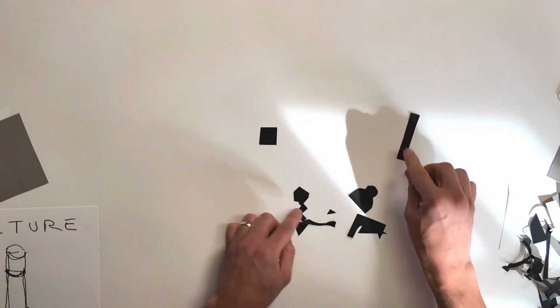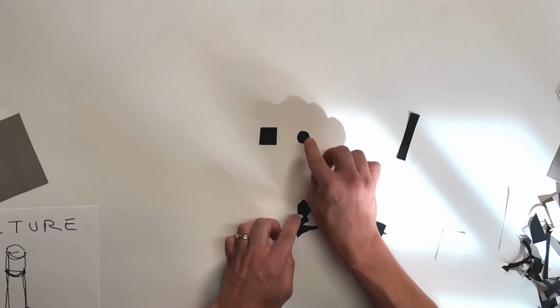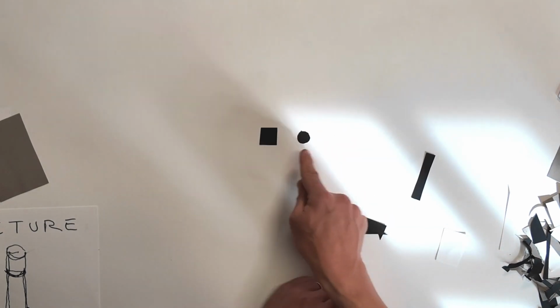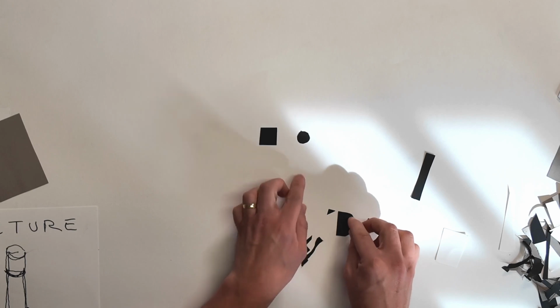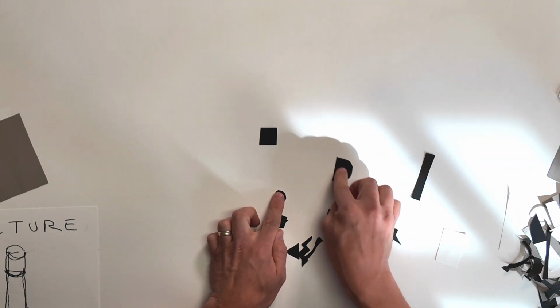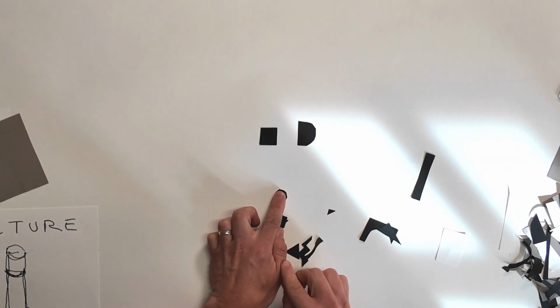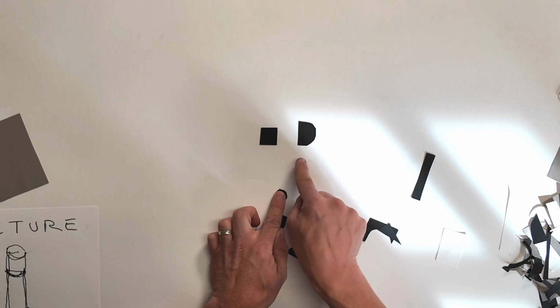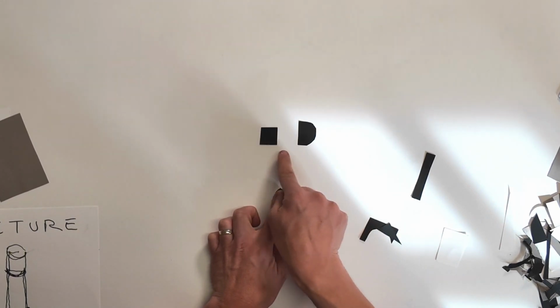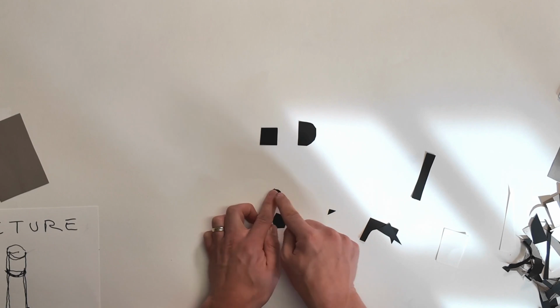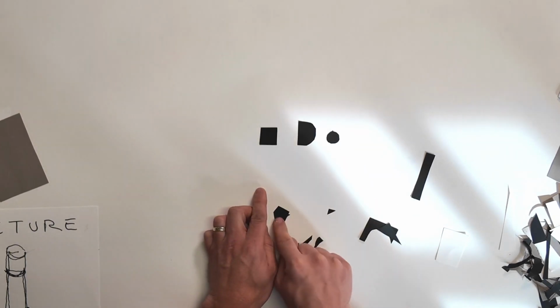Similarly, I'll take a square and a circle. They're different, and they feel very different. If I take a square and a shape that's half circle, but it still has this straight edge, it relates more closely, doesn't it, to that square than the circle did.